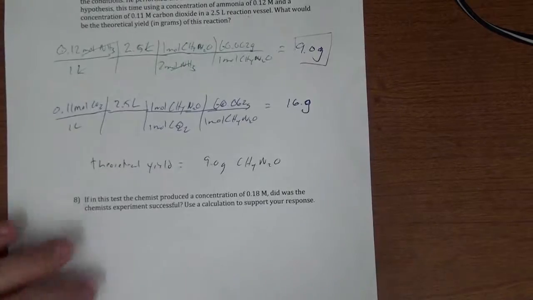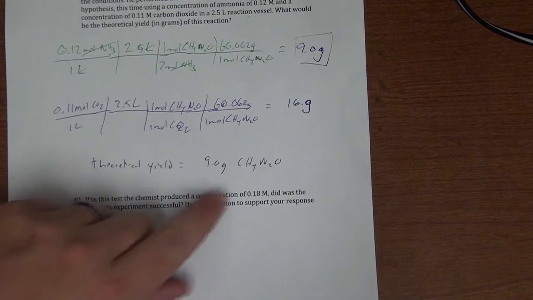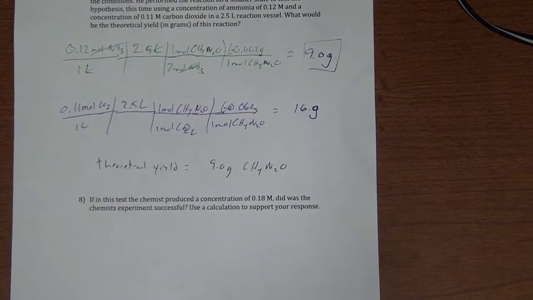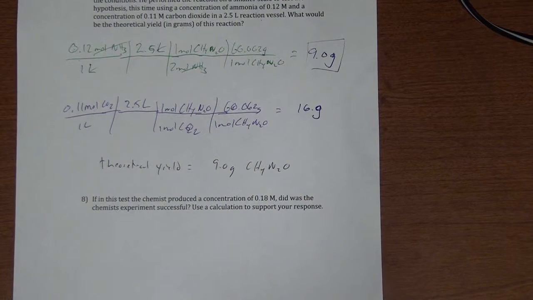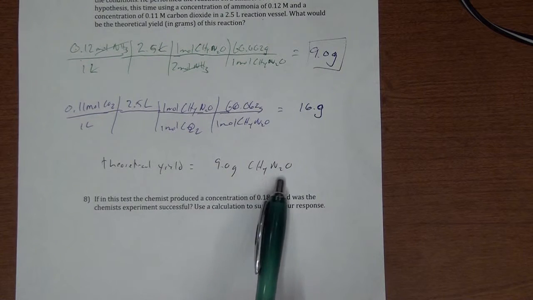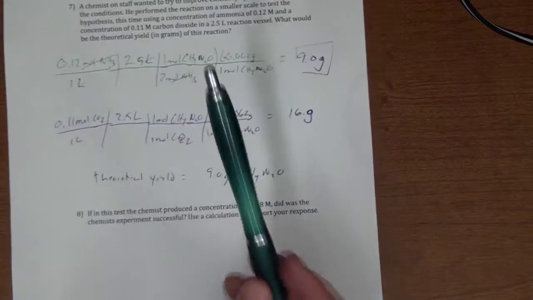So if we did this test and the chemist actually got 0.18 molar. Was this successful? So what we want to know is, did the percent yield increase? Right? So we're going to convert this 9 grams of urea back into a concentration in this reaction vessel. Right?